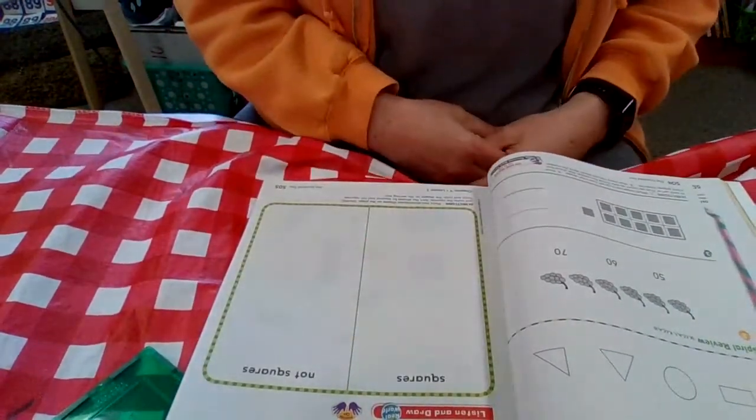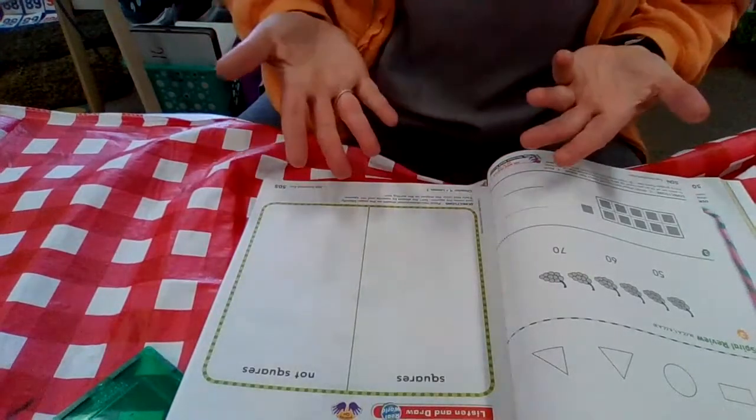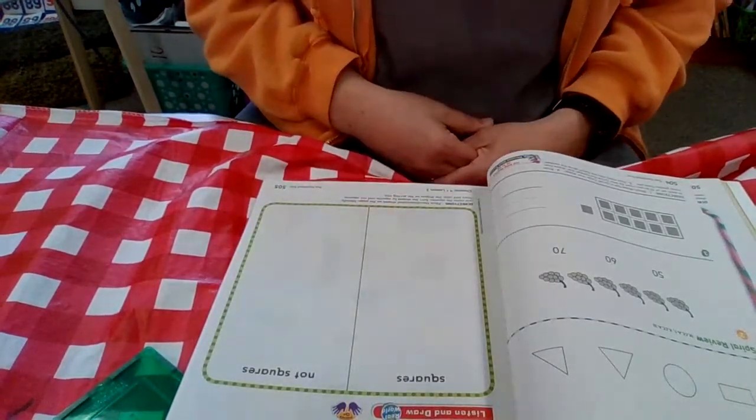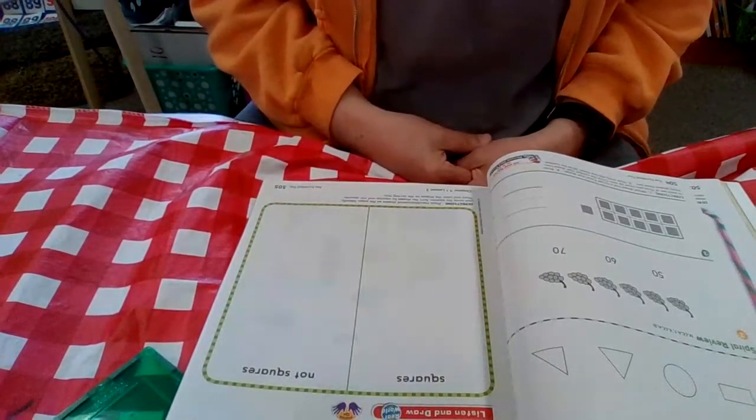Tomorrow we will start off on squares and talking about how to identify squares and talking about what makes a square.